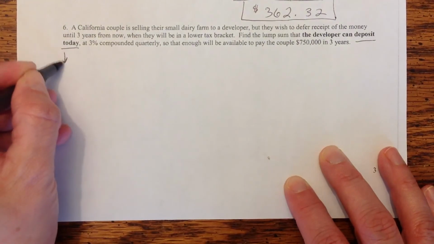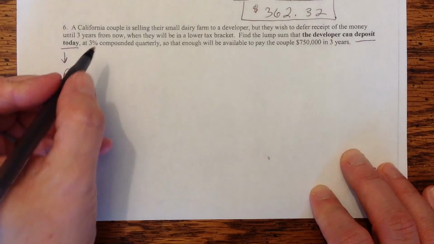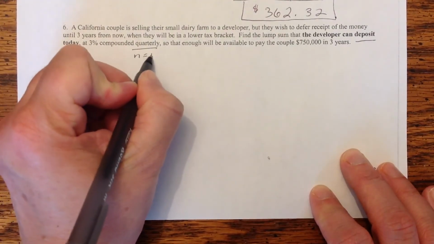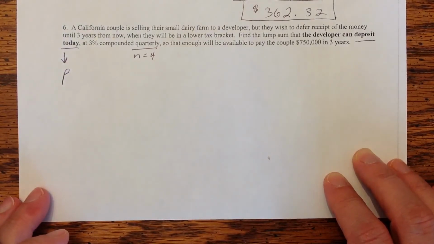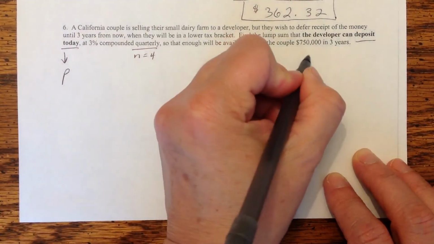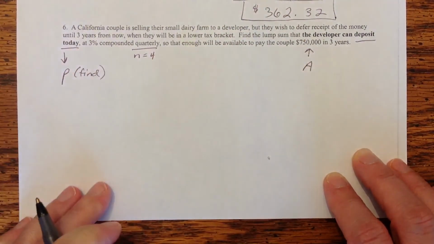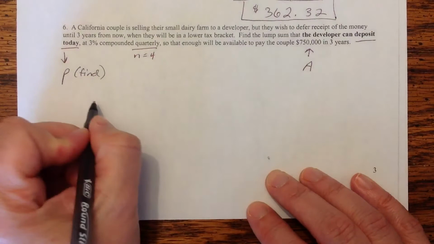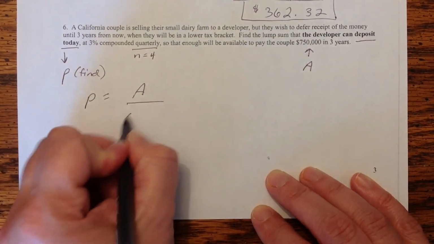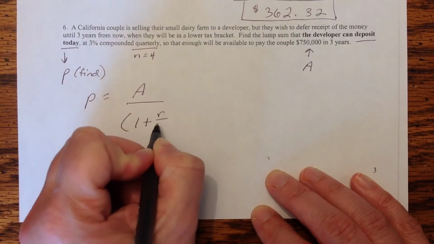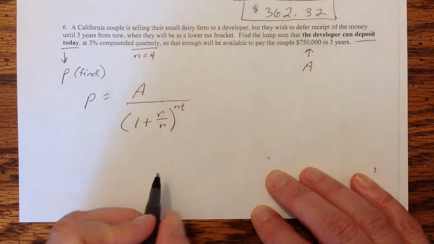When they talk about depositing, that means they want to find P. At 3% compounded quarterly, so that means N is 4, so that enough will be available to pay the couple $750,000 in 3 years. So this is A. So they want us to find P. So that is the other formula.